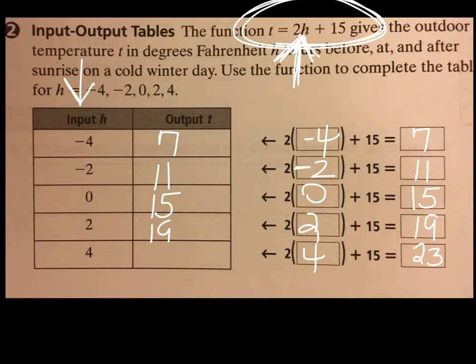One thing I want you to notice is there's a pattern on my inputs. Each input increases by 2. So from -4 to -2 it goes up 2. From -2 to 0 it goes up 2. From 0 to 2 it goes up 2 more. There's also a pattern on my outputs.